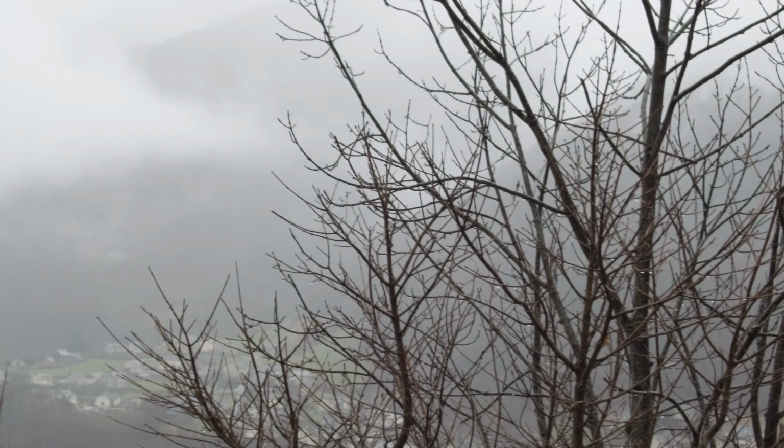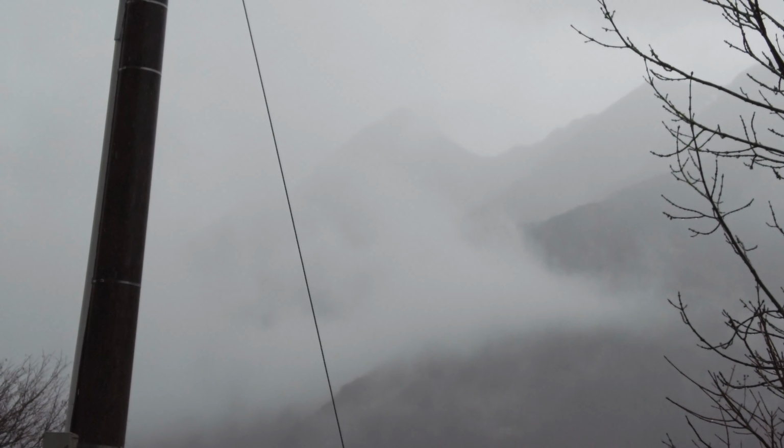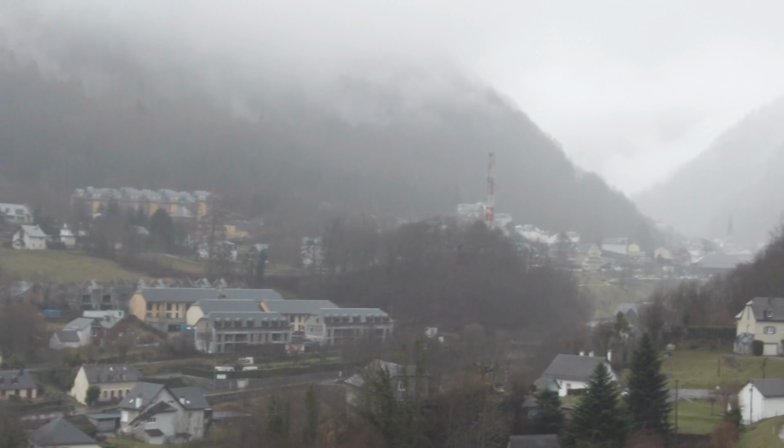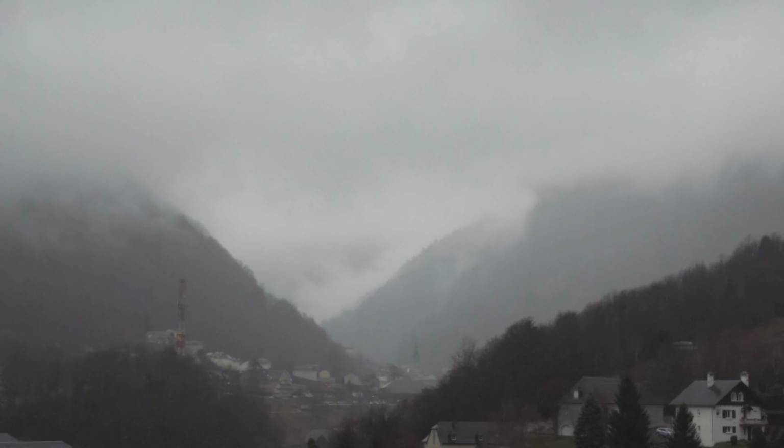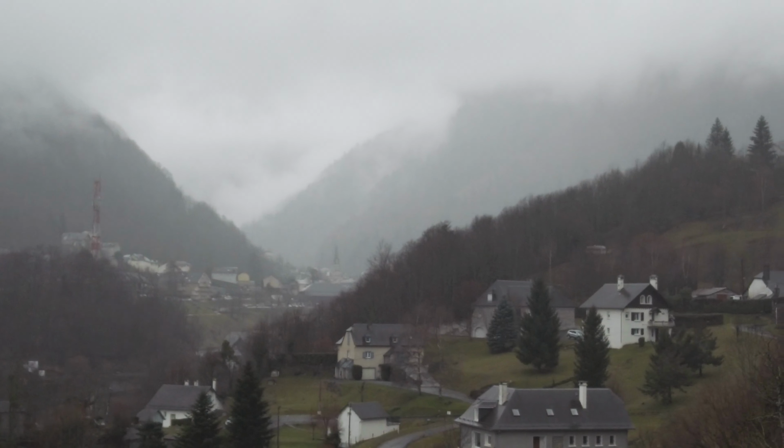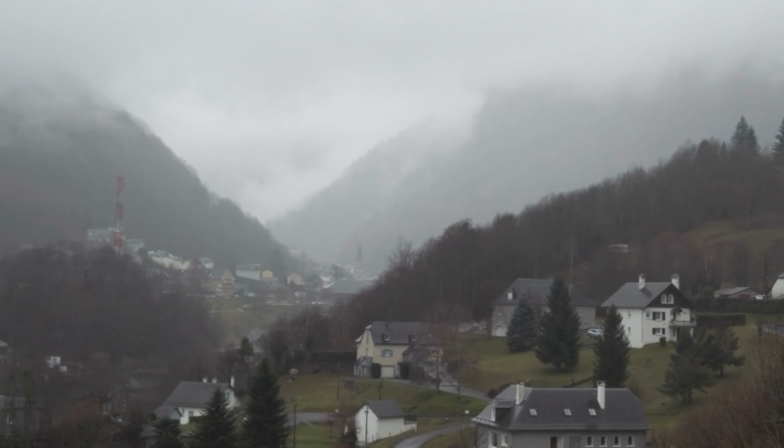Everywhere you look, there's mountain peaks coming out of the top of the cloud. So there's definitely a shot to be had, but that's the one I want, if it'll just clear up enough to see the mountain behind.